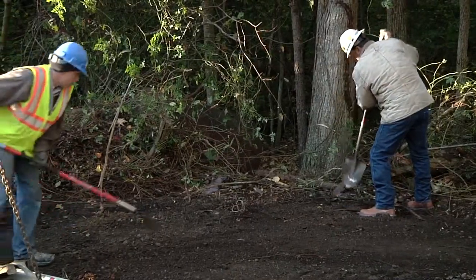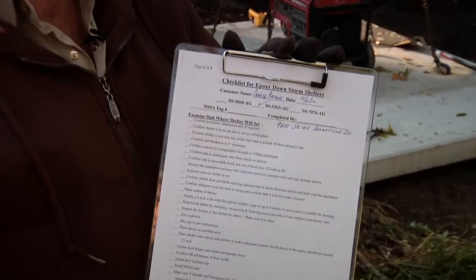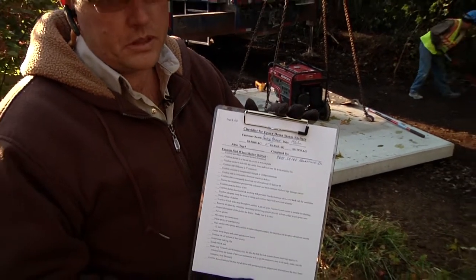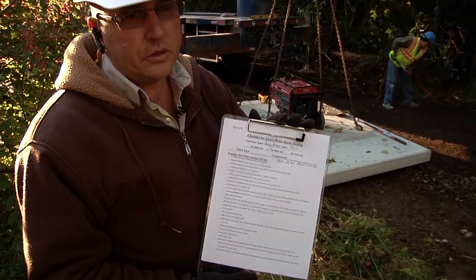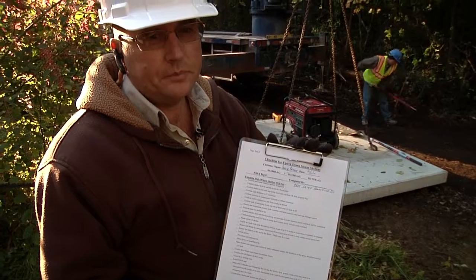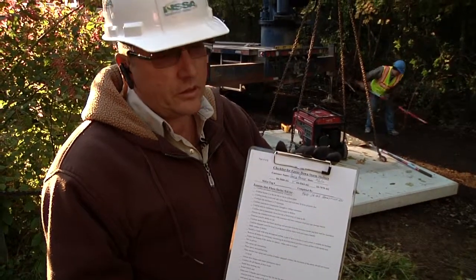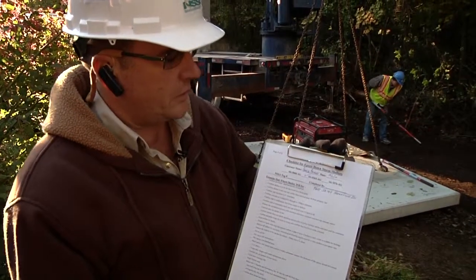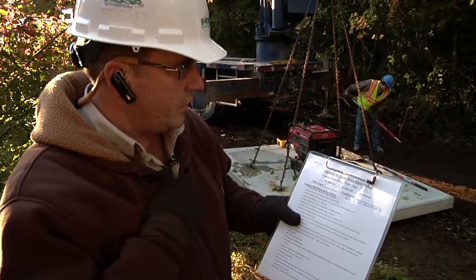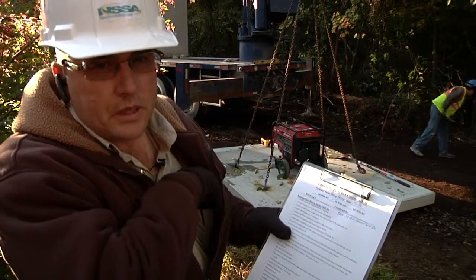Part of the process here for an NSSA quality assurance plan is to document the process and procedure for installing the shelter to give people assurance that the shelter was properly installed. I have a list here that's part of that checklist for the installation process, and we'll just go through that here. I met with the customer last night.